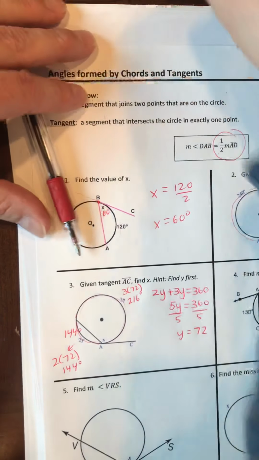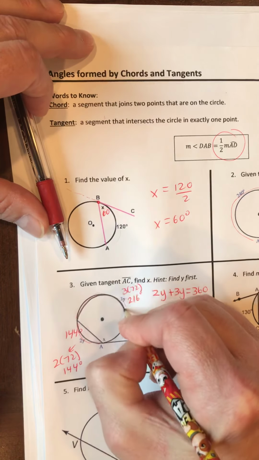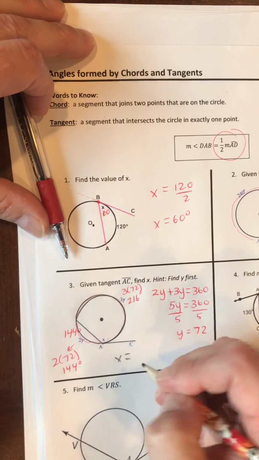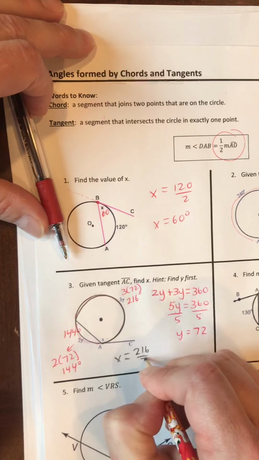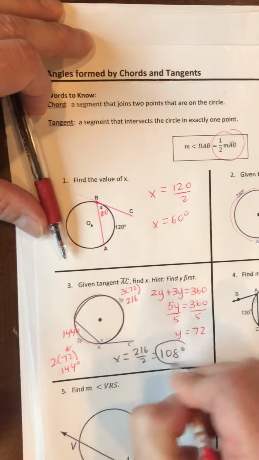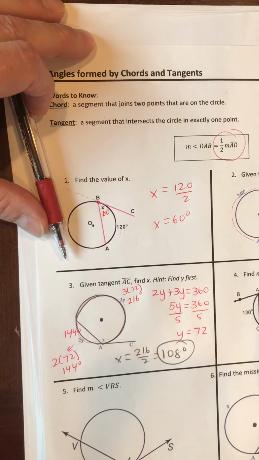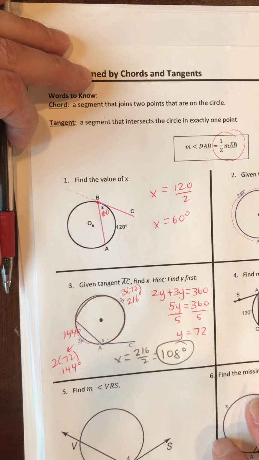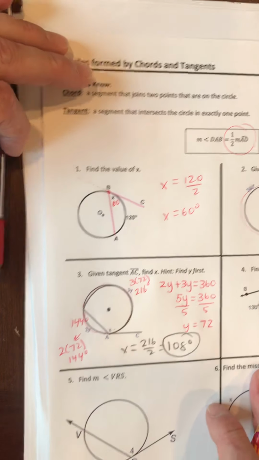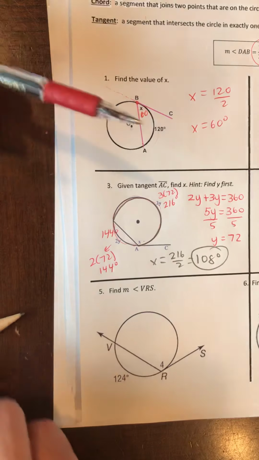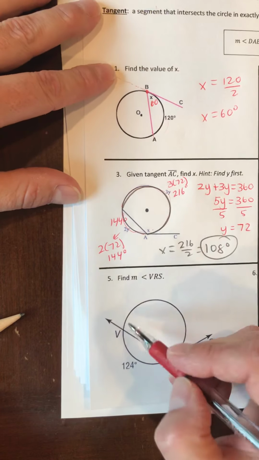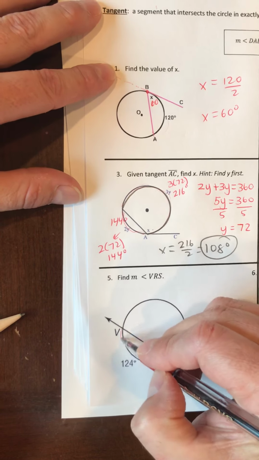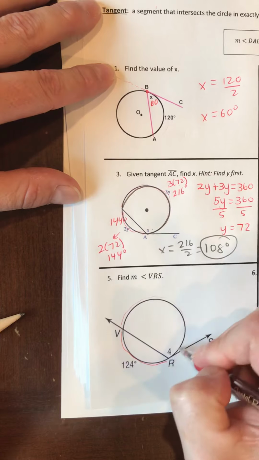All right, but the angle we're looking for is half of this arc. So x has to be 216 divided by 2, or 108 degrees. All right? That's as hard as it gets. Everything else is going to be just like number 1 or 2. Right? So let's look at 5. Again, 5 is like 2. Instead of them giving you the arc you needed, they gave you the other arc. But again, together, this arc plus this one is 360.